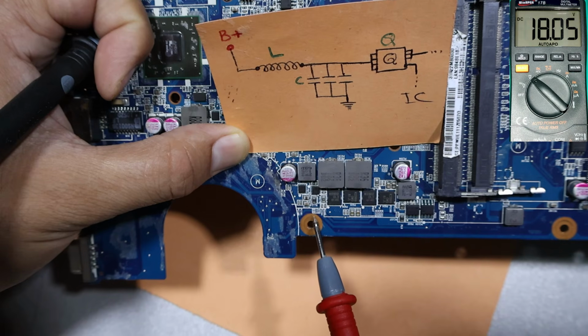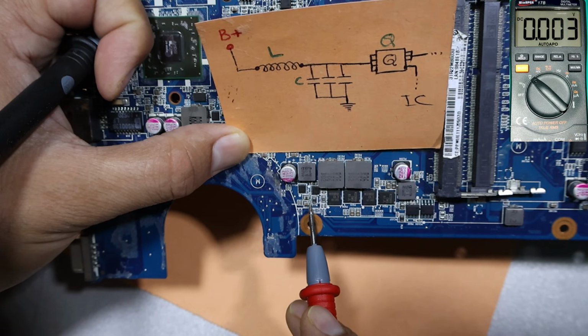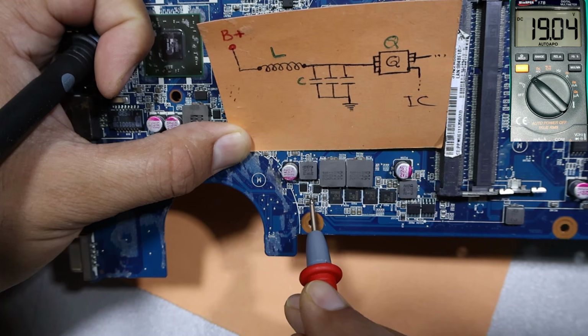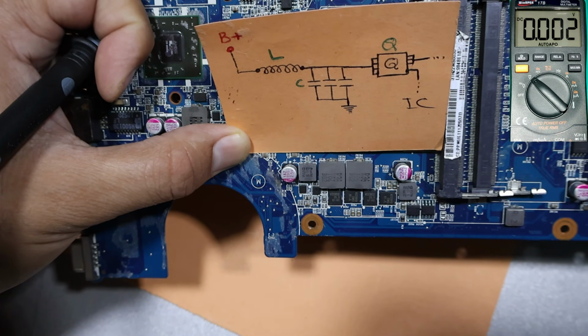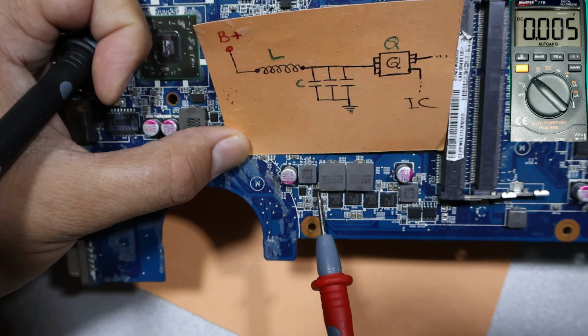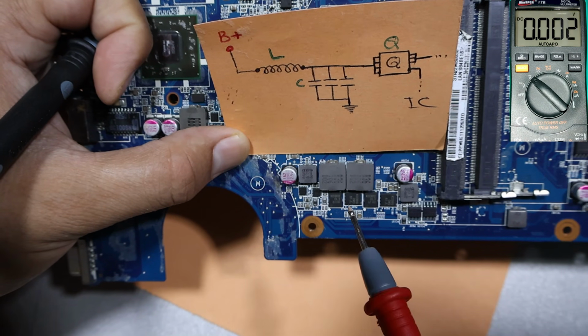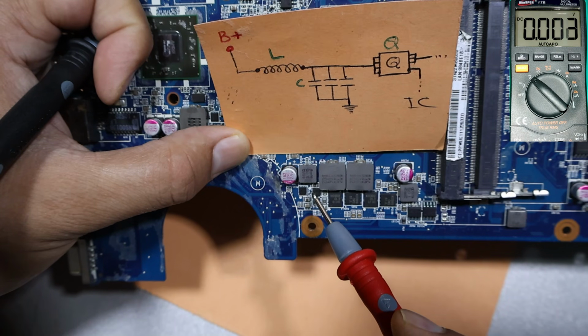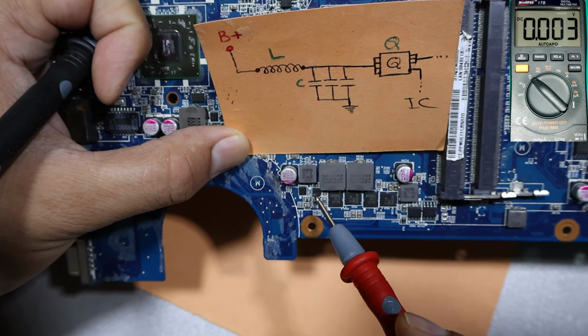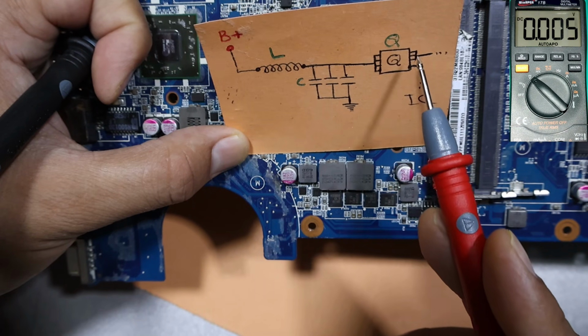Now let's check capacitors. Here we have capacitors. The first one, 19 volt. The second one, 19 volt, as you can see. Now it's time to locate the drain, the higher MOSFET. Okay, here we have the MOSFET, here we have another MOSFET. So it could be this one, but here we have this dot, means here this is the source. We have to locate the drain, not the source.